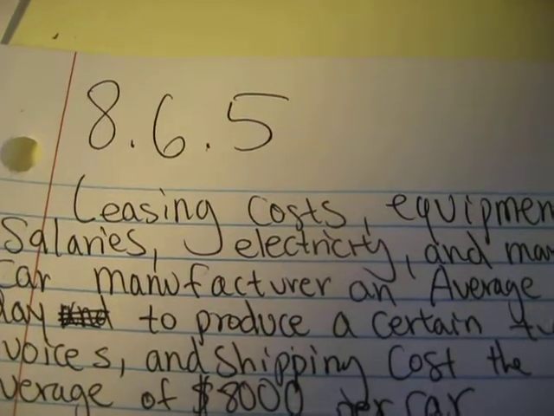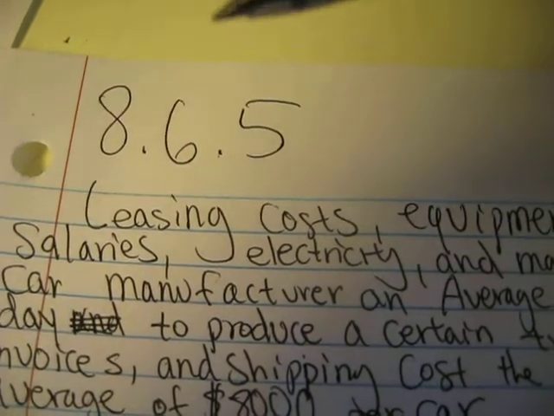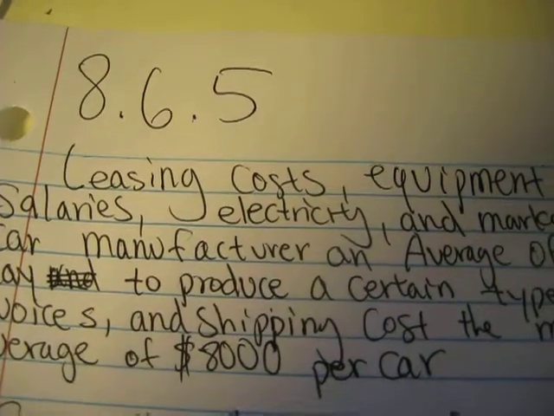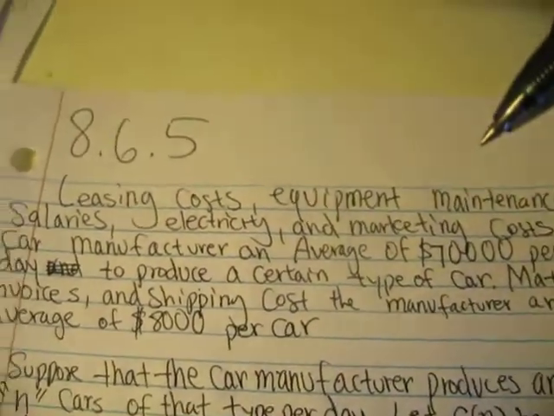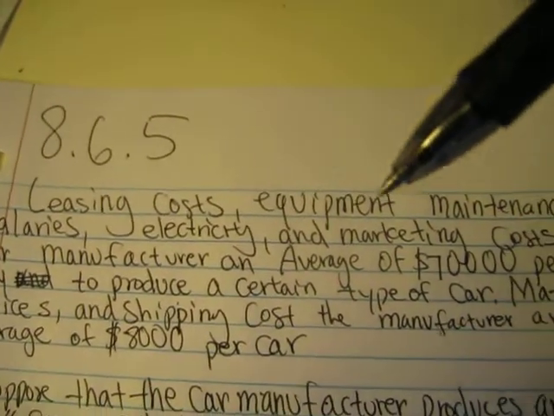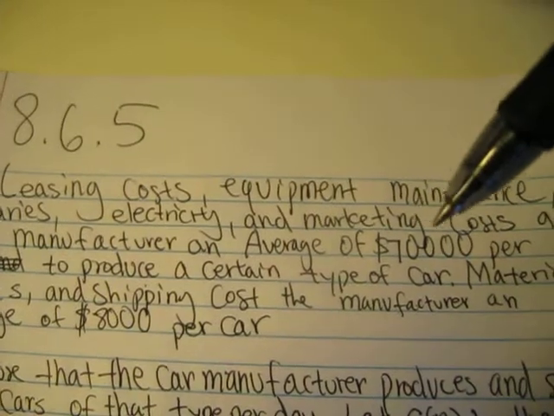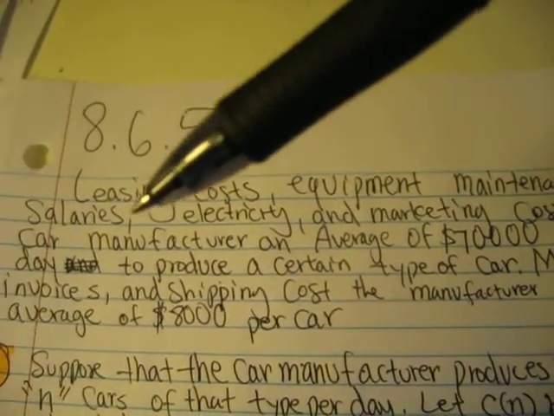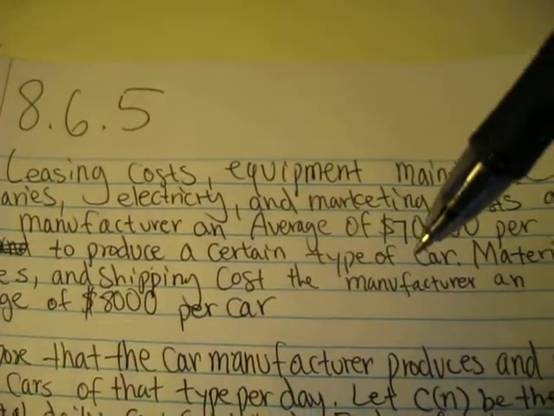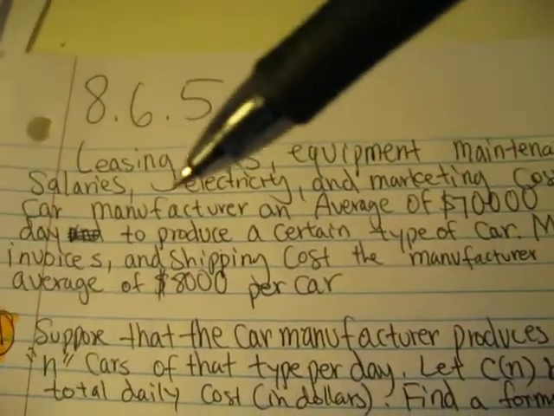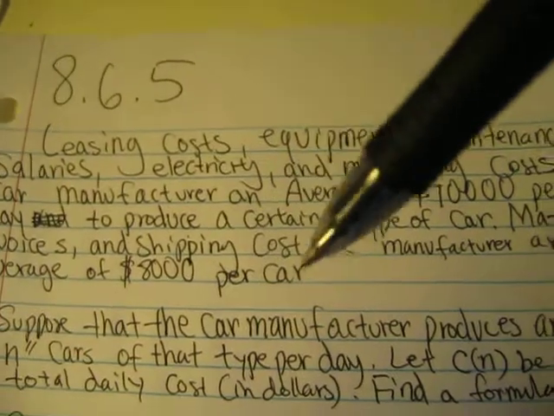I'm going to be doing the question from Chapter 8, Section 6, Question 5. The situation is that leasing costs, equipment, maintenance, salaries, electricity, and marketing costs cost a car manufacturer an average of $70,000 per day to produce a certain type of car. Materials and invoices, shipping costs, cost the manufacturer an average of $8,000 per car.